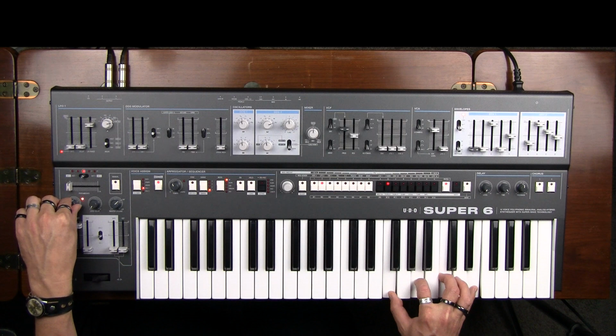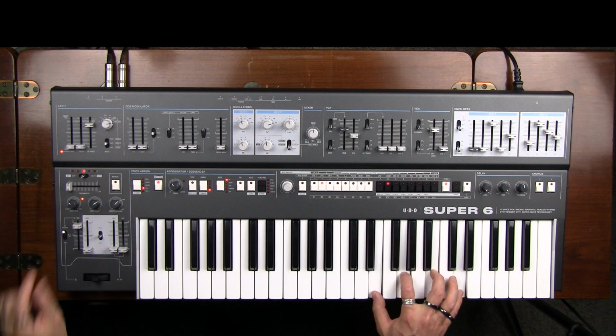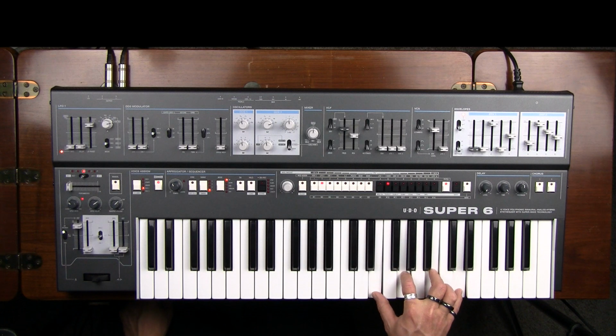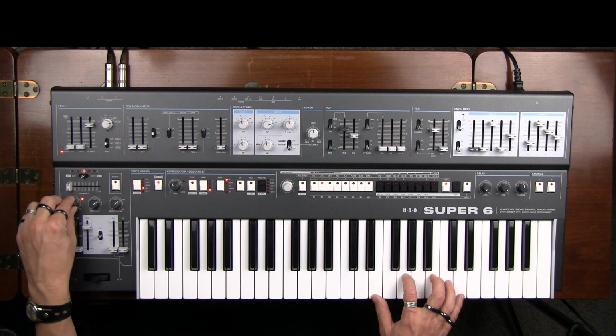Of course, the delay works with this too. Transpose the pitch so you can hear it be obnoxious.